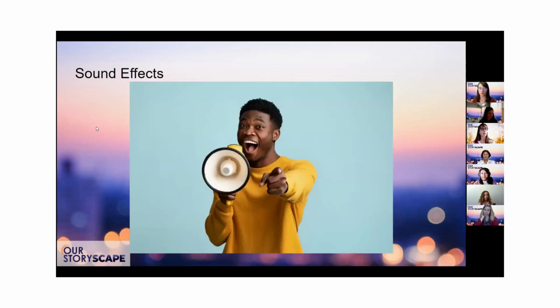So if there's a vocabulary word that lends itself well to making a sound to show what it means, that's a great thing to do. You can have one student, you're our sound effects person, so anytime you hear this particular word, I want you to make this particular sound. Or you could have the whole class do it.